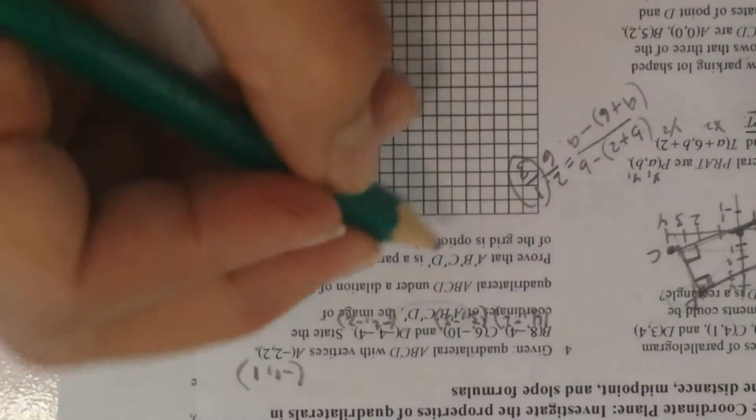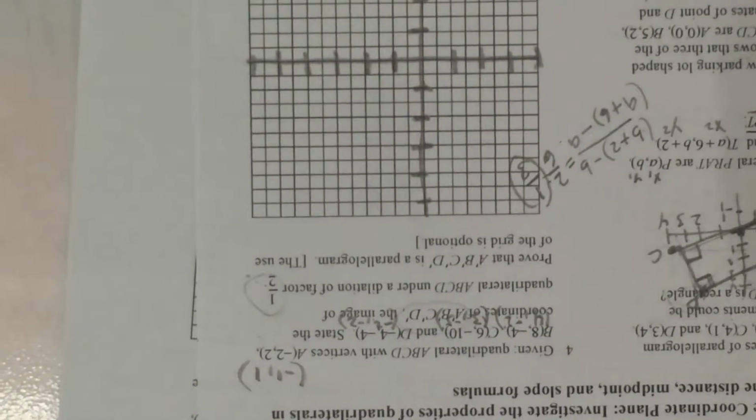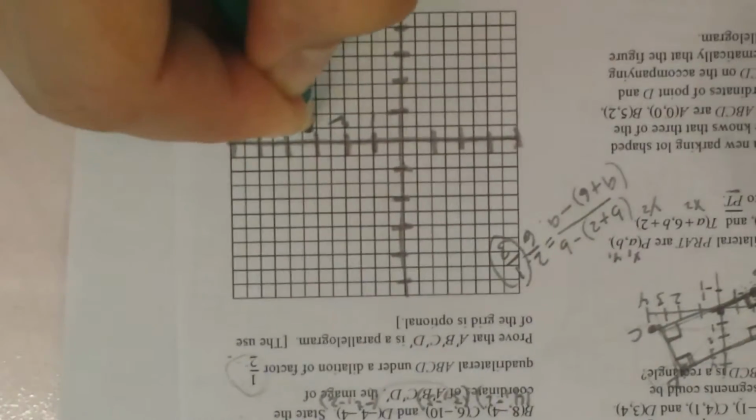Because they're not very big, I'm going to make 3 boxes apiece. So again, draw your X and Y. Should I do 2 boxes? 2 boxes is 1. Two boxes is 1, so 1, 2, 3, 4, 5, 6, -1, -2, -3, -4, -1, -2, -3, -4, 1, 2, 3, 4, 5.